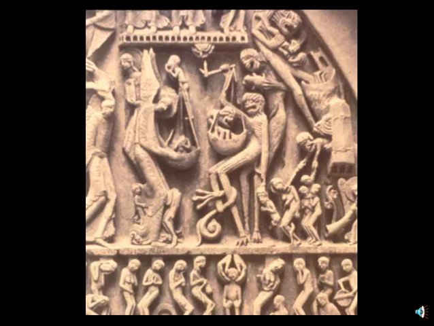This is the Last Judgment by Gislibertus. It's the West Tympanum at Autun Cathedral from around 1130 to 1135. Now, in the West Tympanum of Saint Lazare in Autun, France, we see the artist Gislibertus put an end to the cool detachment of figures within a narrative sculptural context.